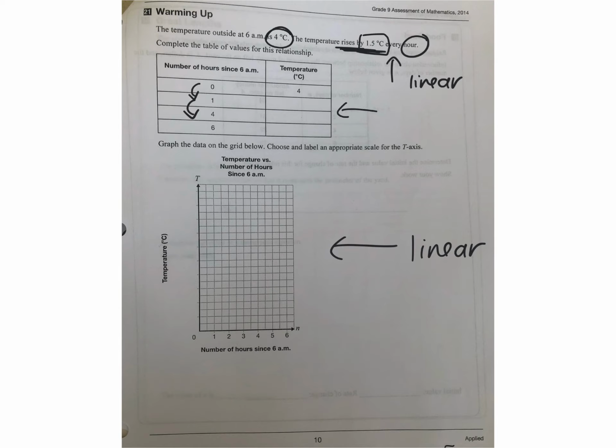So they're looking for two things in this question. Are your values in your table correct? And is your graph linear? That's it. So let's fill in the table. Okay, what is one strategy you use to fill this in? Yep. So for the first one, we know that we just have to add 1.5 because every hour it's increasing by 1.5. So what's 4 plus 1.5?